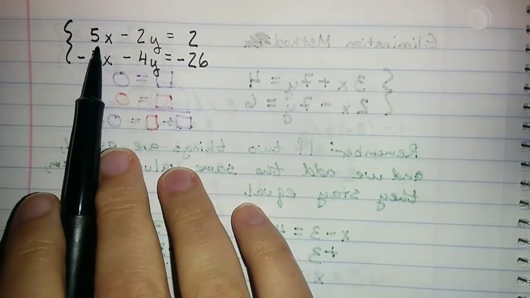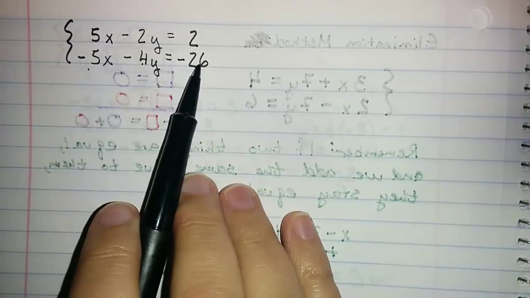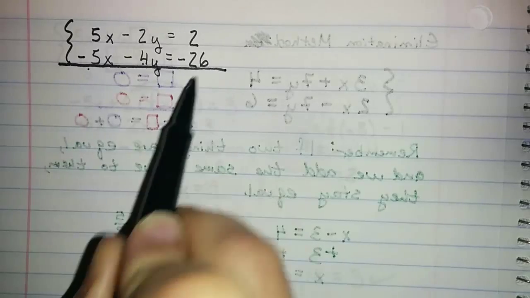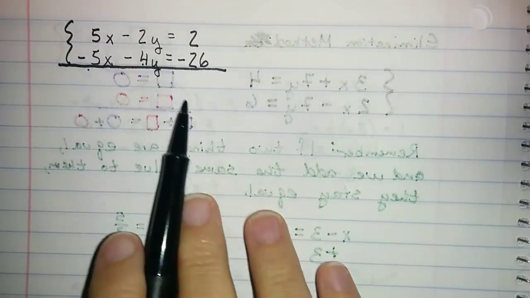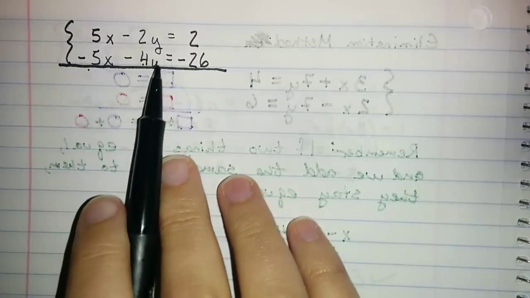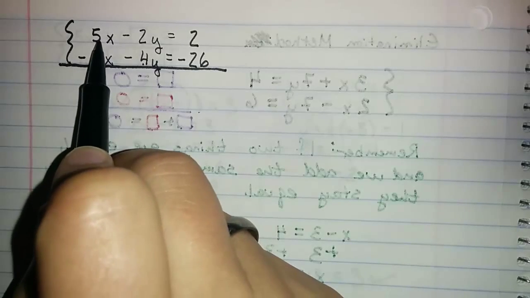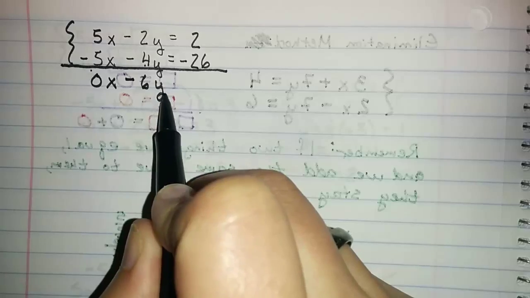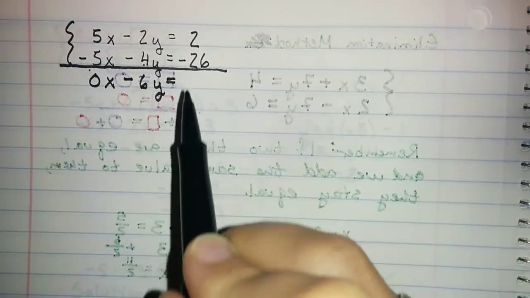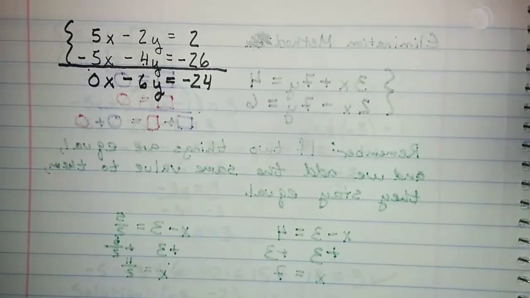So let's suppose we have the system 5x minus 2y equals 2, negative 5x minus 4y equals negative 26. We write a horizontal line under the system as if we were doing some sort of arithmetic operation. And we realize that we're going to be combining like terms after we add the left-hand sides and the right-hand sides. So we write the like terms above one another, and we just add. 5x plus negative 5x, that's 0x. Negative 2y plus negative 4y, that's negative 6y. 2 plus negative 26, that's negative 24. That's the same thing that we would get if we'd copied these out and added them together and combined like terms. But we can go around that step.